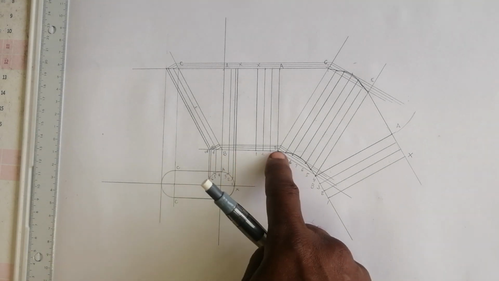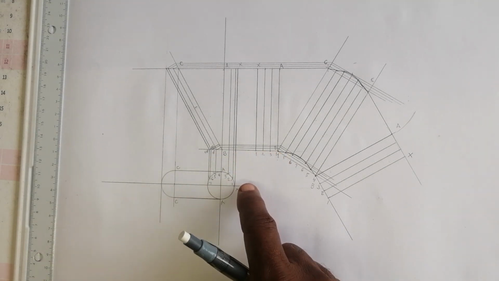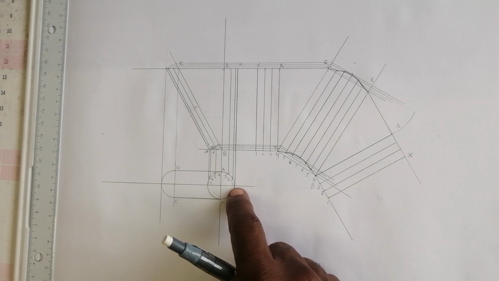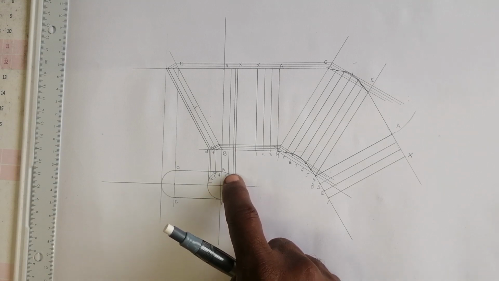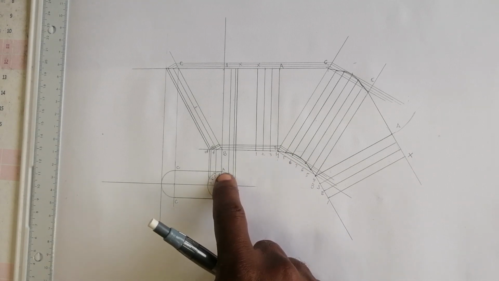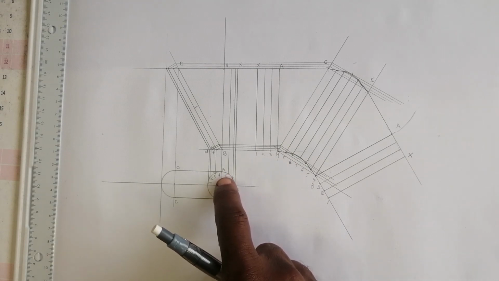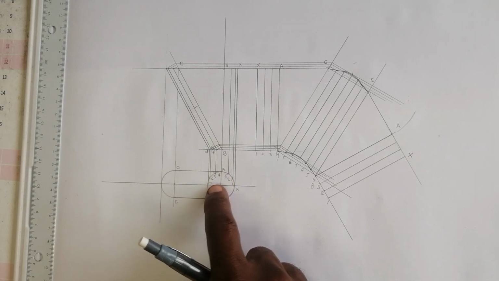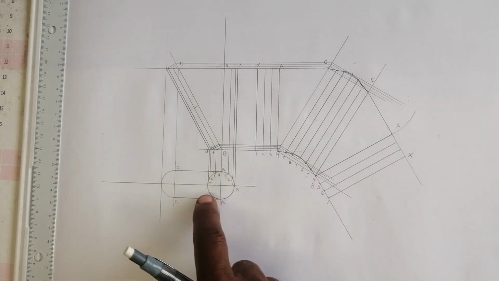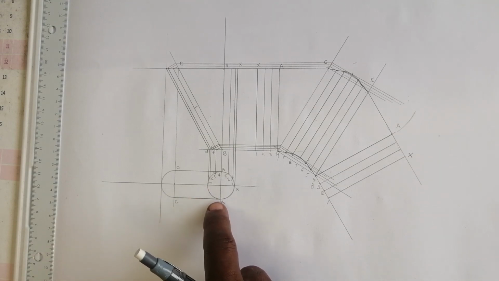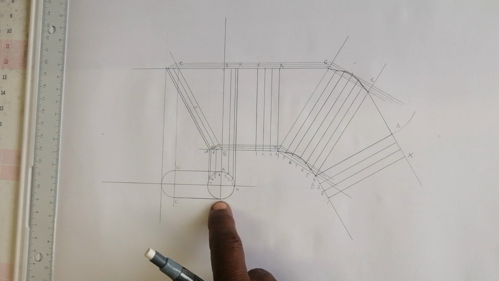Now at the bottom here, we start with X here, you see. So 1, 2, 3, 4. Then from here, A, we continue 4, 5, 6, 7. Then we go 7, 6, 5 up to 4, you see.